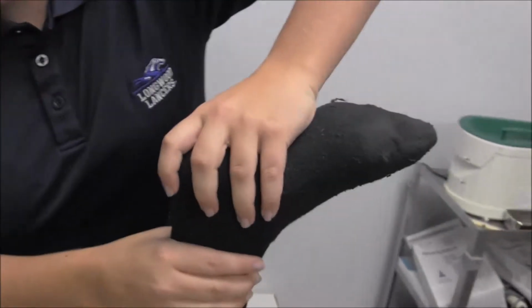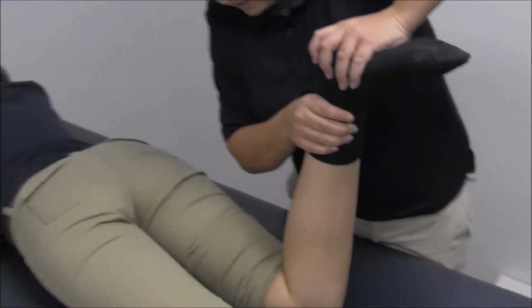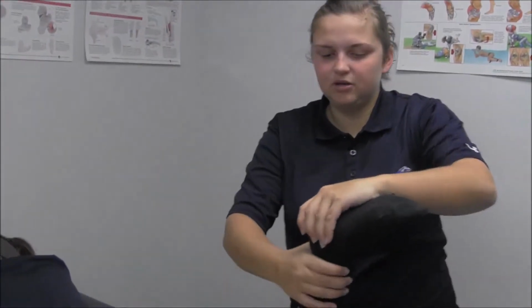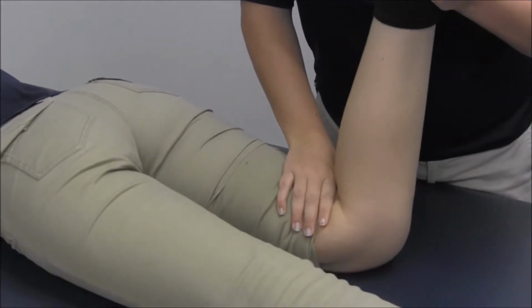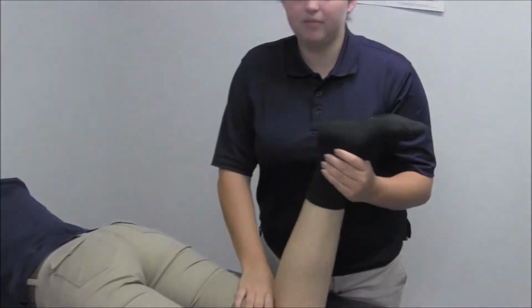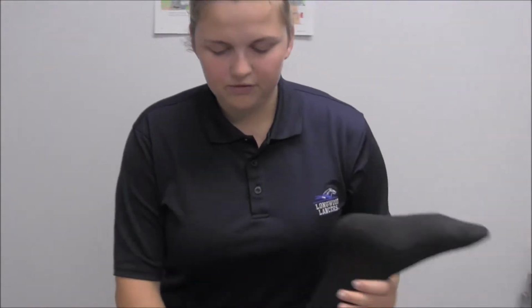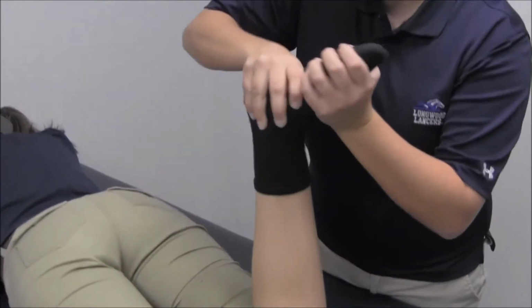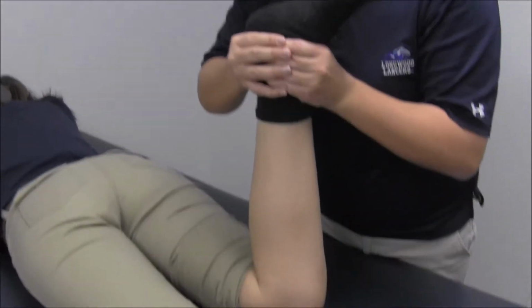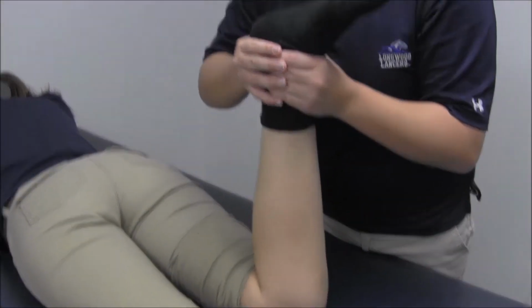The next test is Apley's. So I'm going to apply pressure downward, and this is going to cause the patient pain, and then I'm going to distract, and this is going to relieve the pain for a meniscus injury. For compression, you're going to push down and rotate the foot, and then you're going to distract for it to relieve the pain.